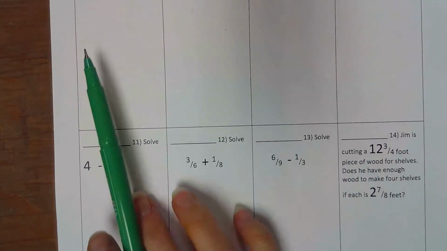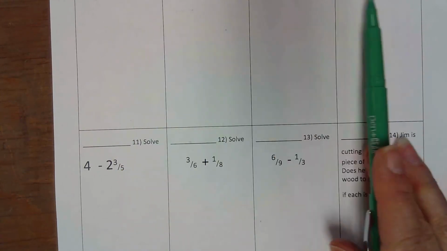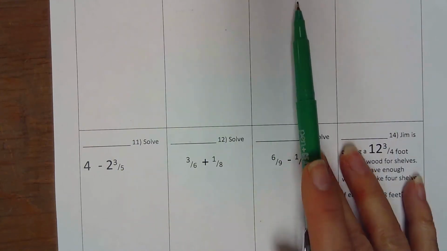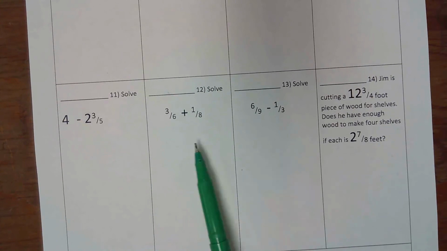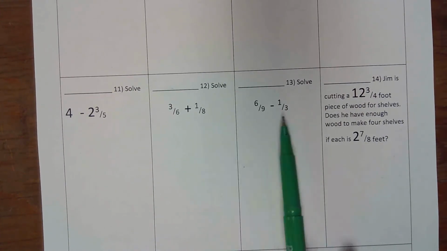You will notice these start out looking fairly complicated. You are subtracting and adding with mixed numbers. Then you get down here and they all of a sudden start looking simpler. If it was me, I would do these 2 first.